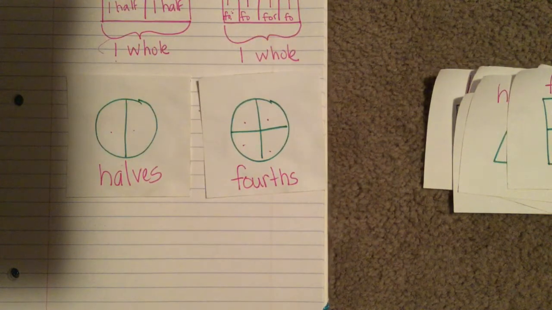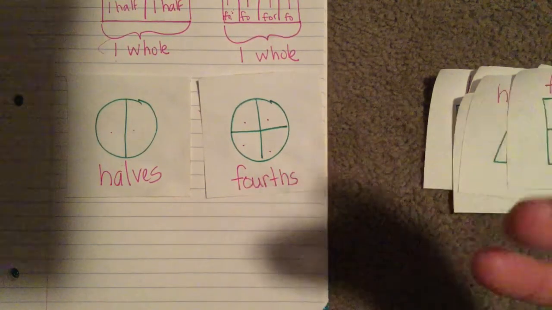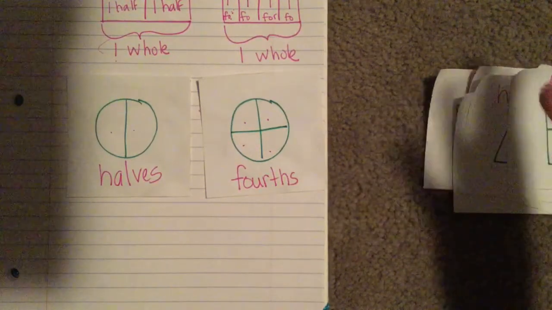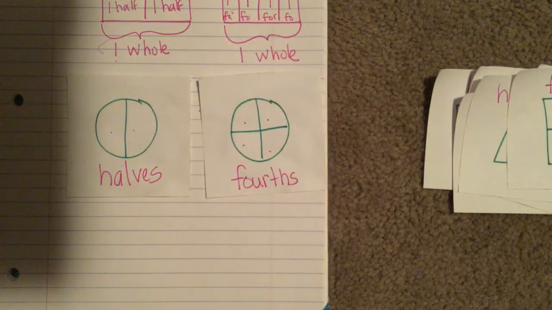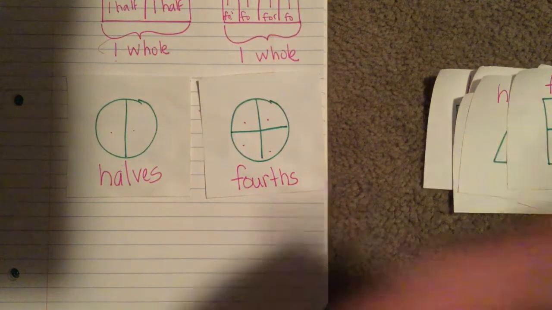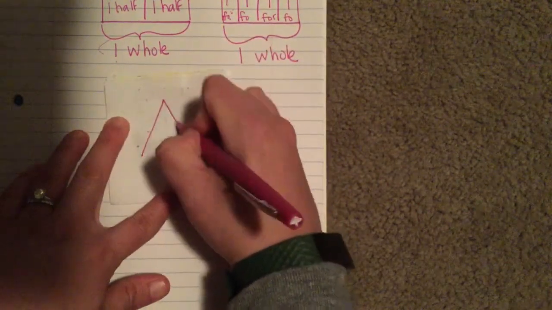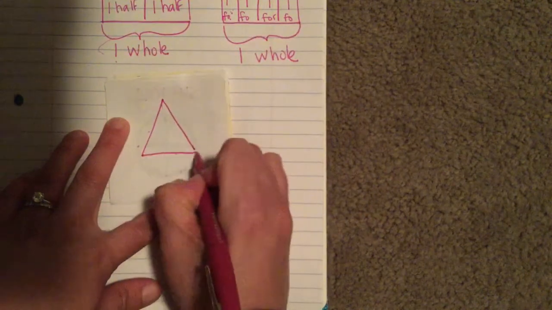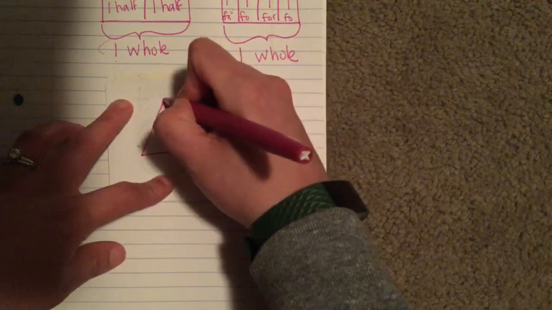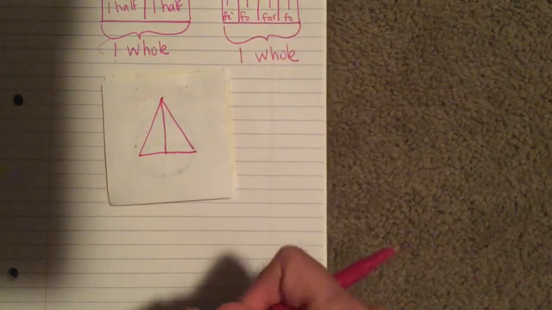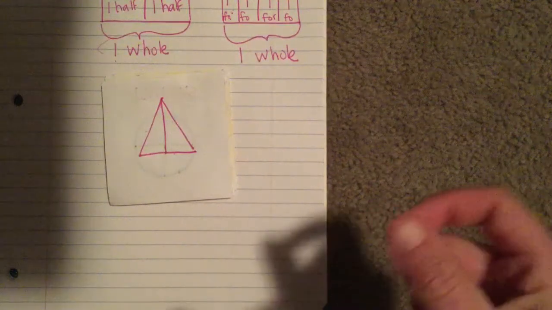Today on your assignment, you are going to be trying to divide shapes. You're going to use the drawing tools that are on the Google slide. You'll have the pictures and you're going to divide them as directed. So what that means is you might get a picture like this, and it's going to say divide it into halves. So you're going to go and you're going to make a line that shows it's divided into halves, which I know you guys are ready to do.